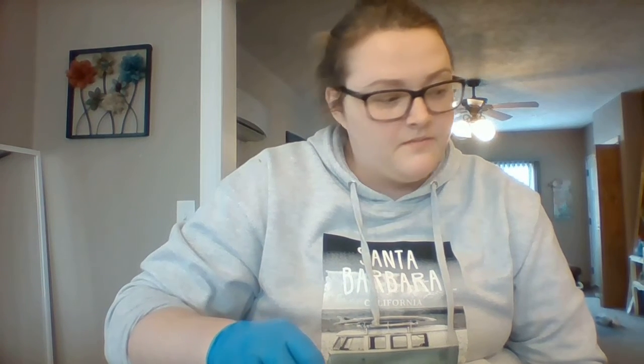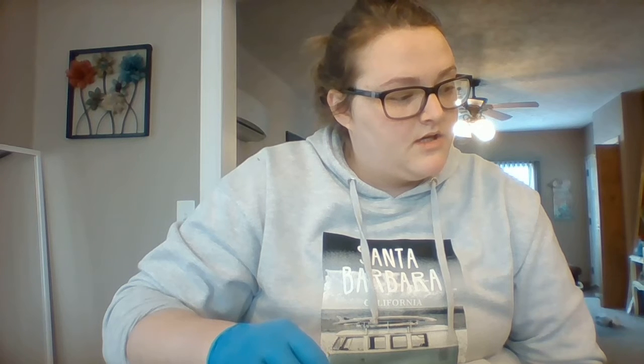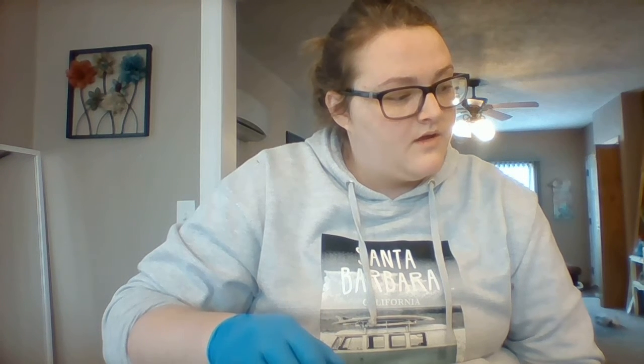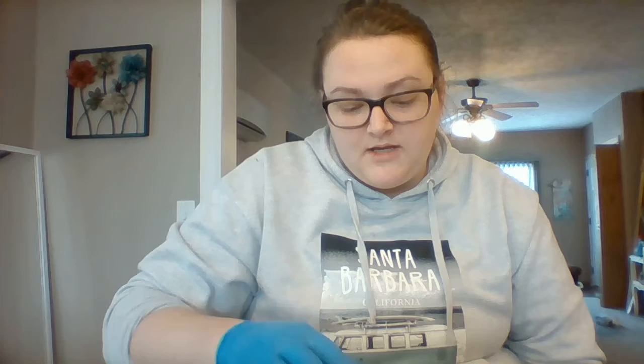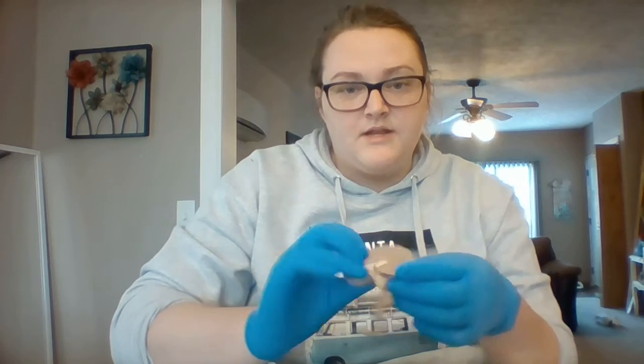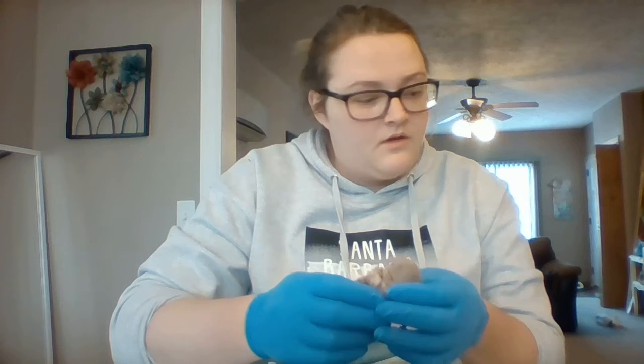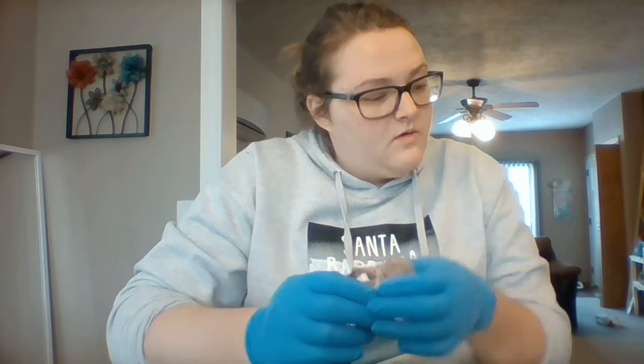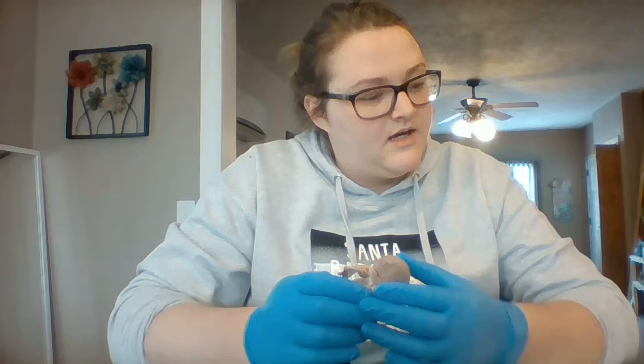My name is Shelby Moe, and today I'm doing the dissection of a sheep kidney. So to start with, I already have it cut in half here. So I'm just going to go down the glossary here.